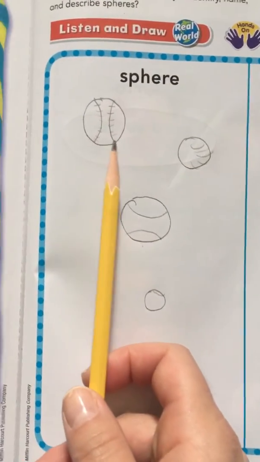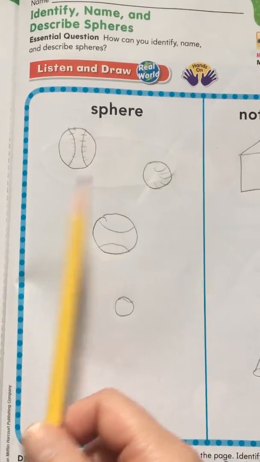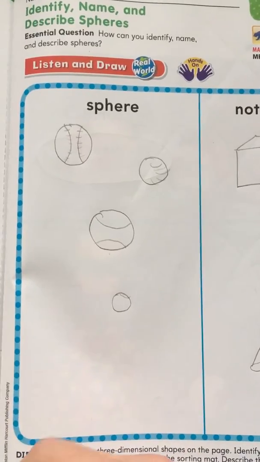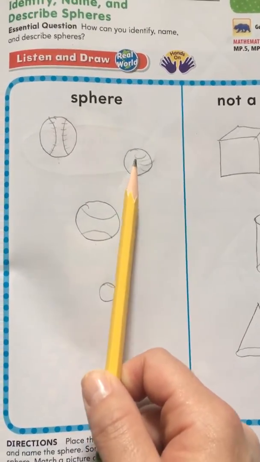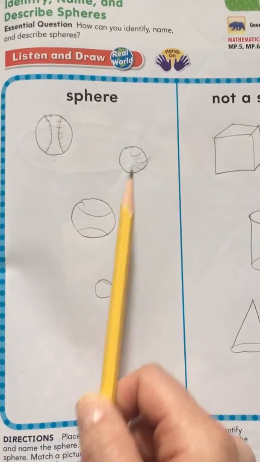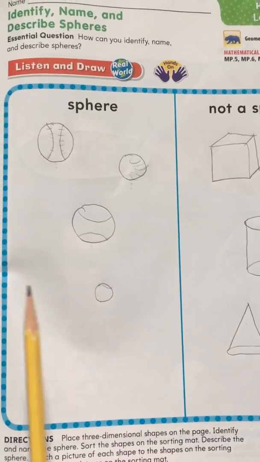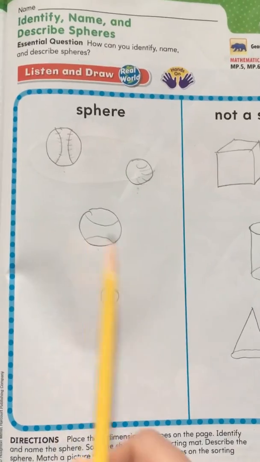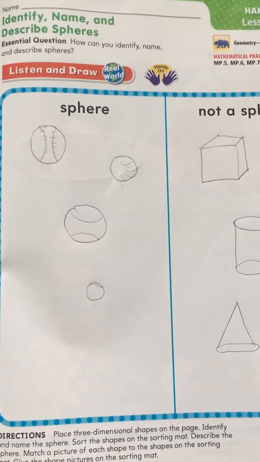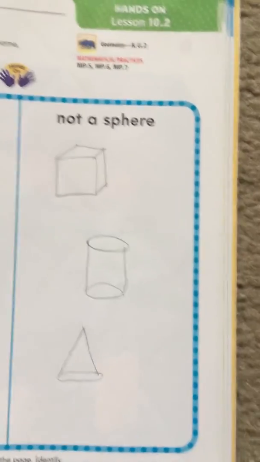So on the sphere side, we talked yesterday that balls, any kind of ball, would be a sphere because it rolls and it's a 3D shape. So we have a baseball. This could be a tennis ball, just showing the motion that it's moving and it can roll. This could be a basketball. You could draw a soccer ball. You could draw a golf ball. Any kind of those balls are spheres. So when you draw yours, move on to what's not a sphere.